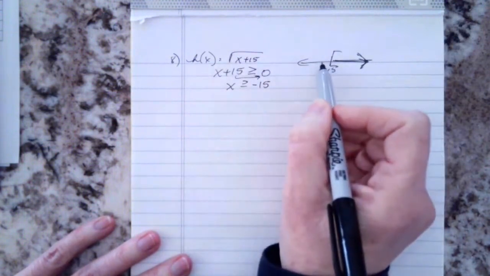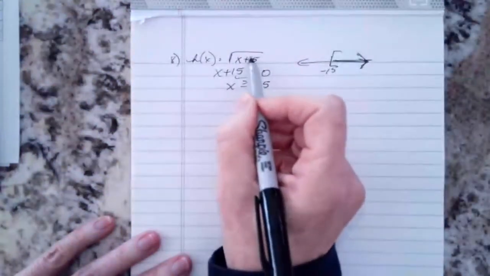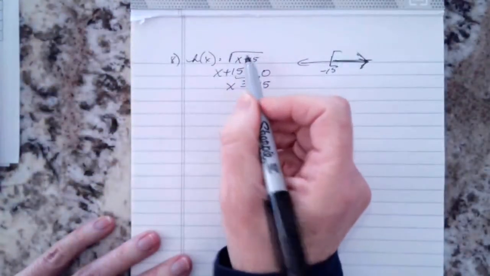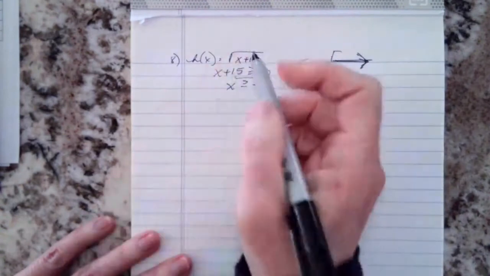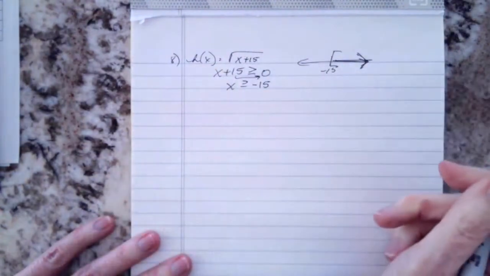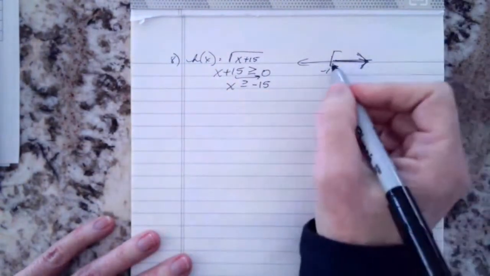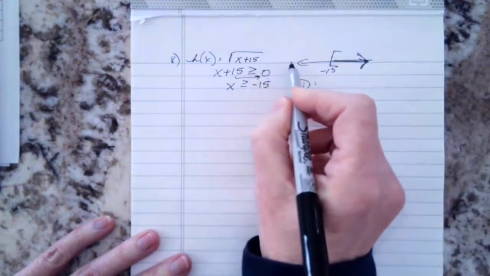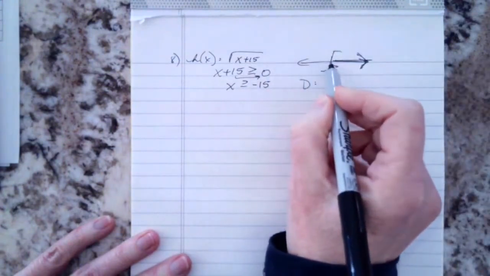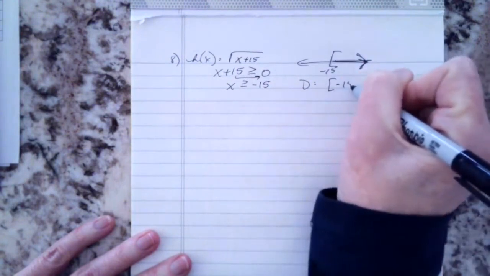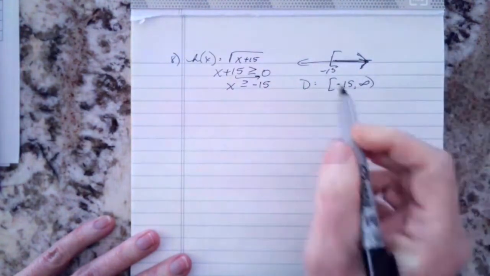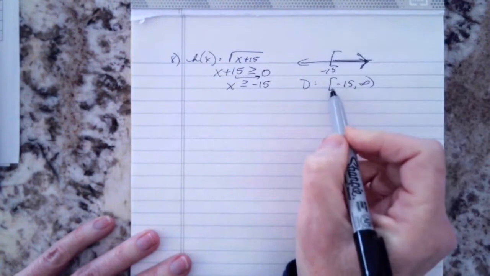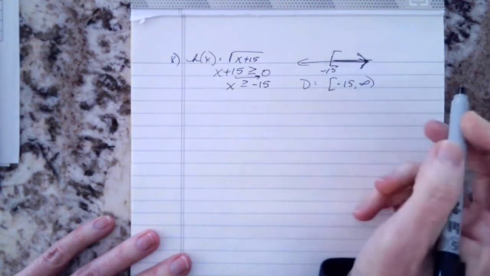But over here, negative 16, that gives you negative 1 under here, and you cannot take the square root of a negative number and stay in the real numbers. So we need this in interval notation. Nothing back here, nothing back here. Oh, right there we start using it. Pull it straight off of the number line. Negative 15 is where it starts. Use that symbol. It goes to infinity.